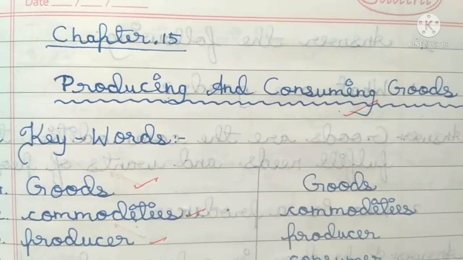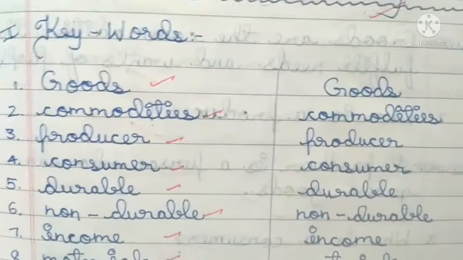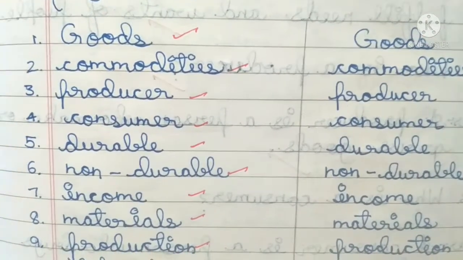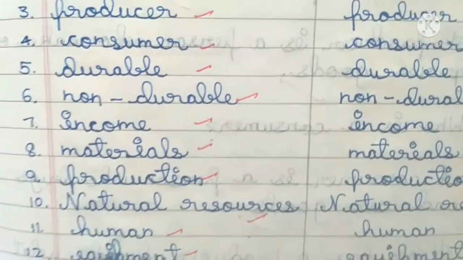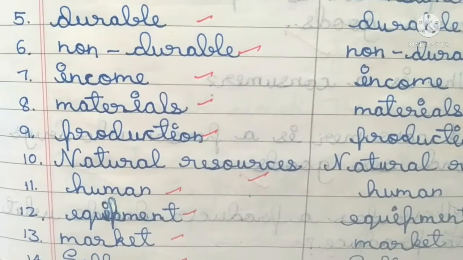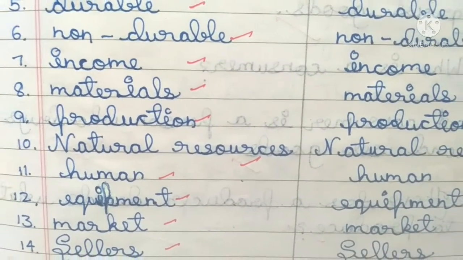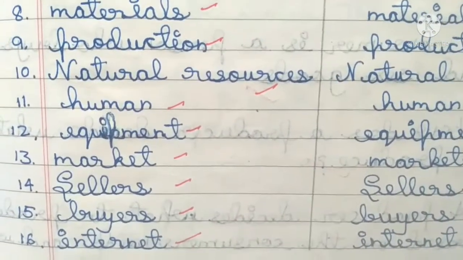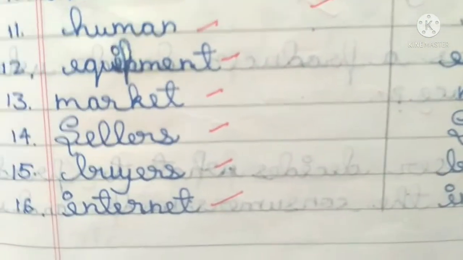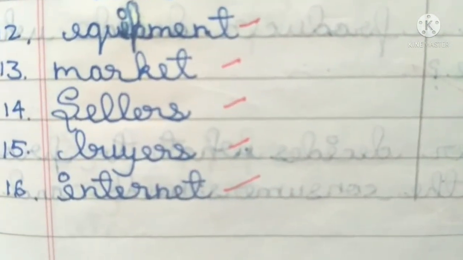Chapter 15, Producing and Consuming Goods. Keywords: goods, commodities, producer, consumer, durable, non-durable, income, materials, production, natural resources, human, equipment, market, seller, buyer, internet.